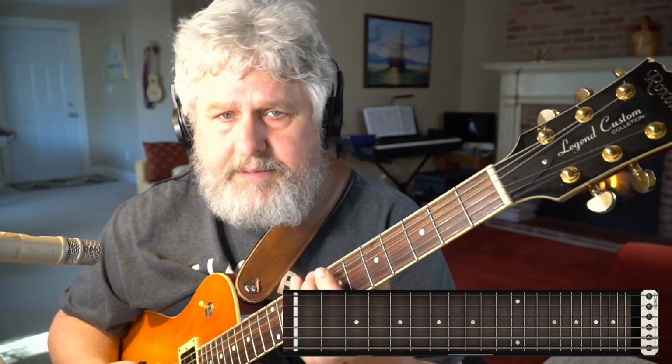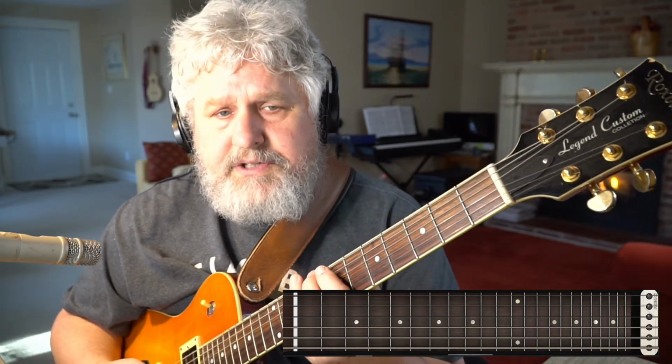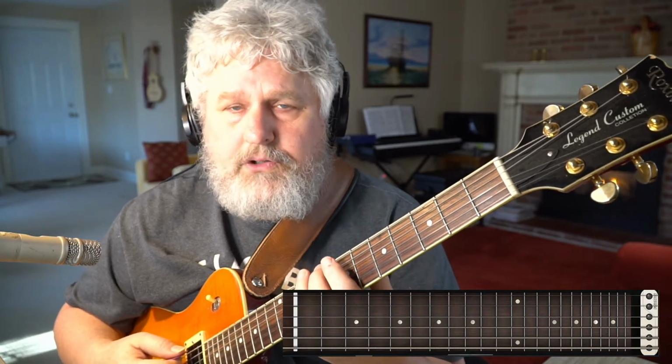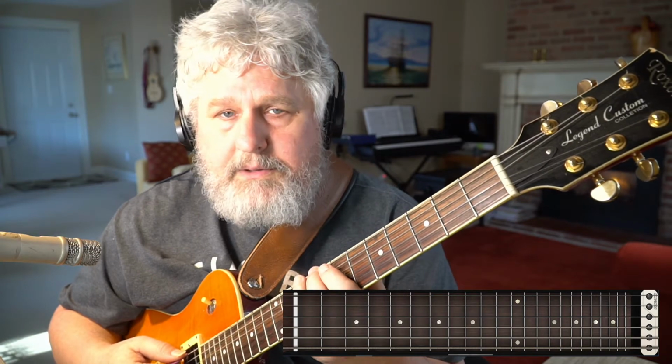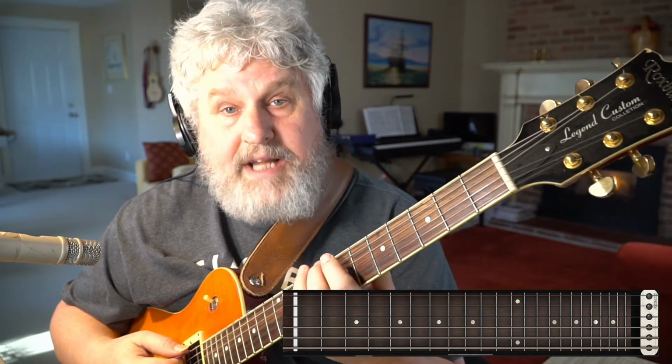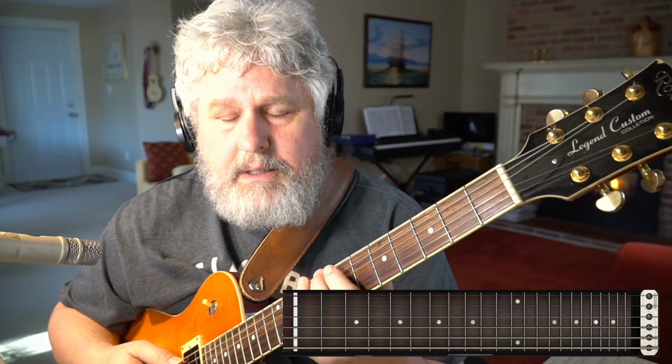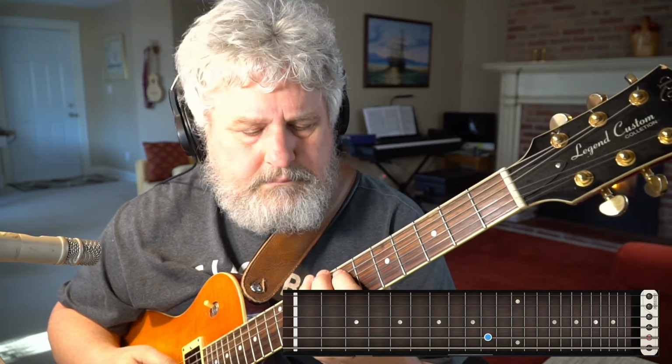Okay, now when we move to a dominant 7 arpeggio, the only difference between a major 7 arpeggio and a dominant 7 type arpeggio is in the 7th. The 7th is lowered a semitone. That's a big deal because it also changes the scale that it comes from, right? So here's the dominant 7.